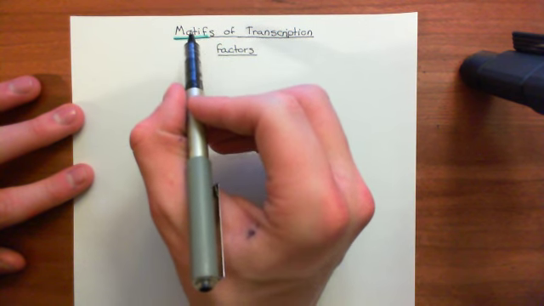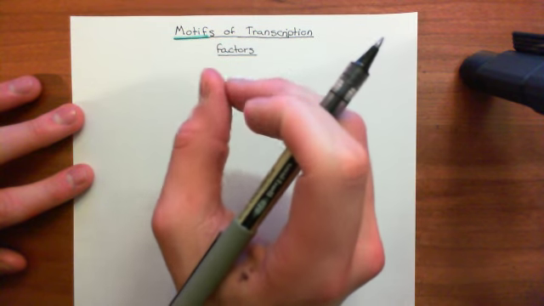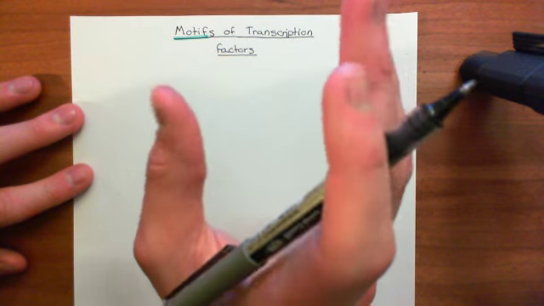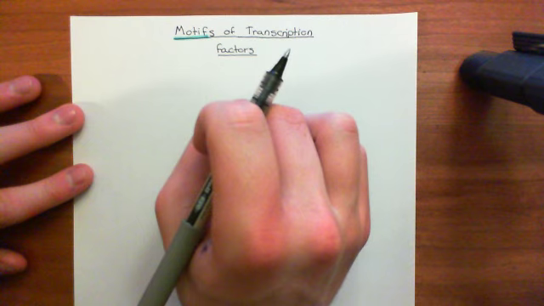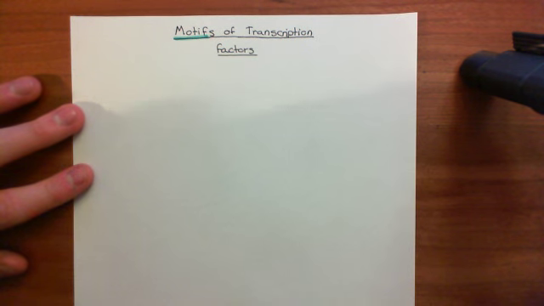So what I would like to start off with is that we're going to see lots of these little motifs that are found in many different transcription factors, but many transcription factors will contain multiple of these motifs. So that's something to bear in mind as we go through this.